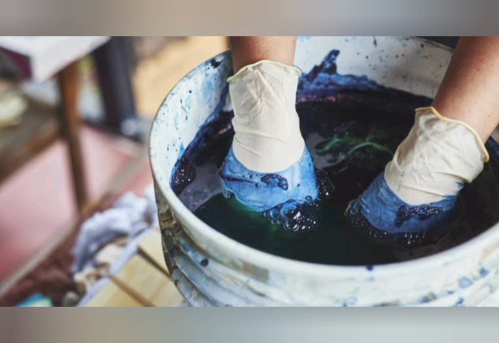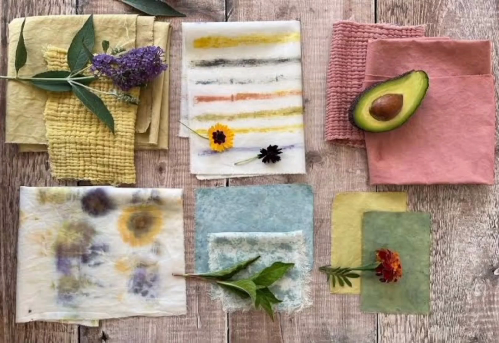Next is coloring of cloth. After the cloth is ready, it is dyed by soaking it in colored solutions called dyes. Dyes are of two types. Natural dyes are made of vegetables, flowers, leaves, and even spices. Chemical dyes are made from chemicals.